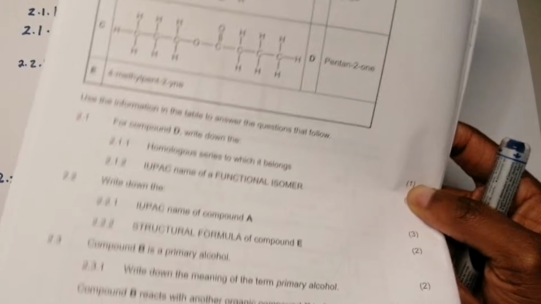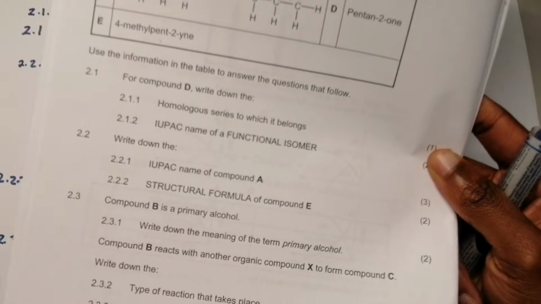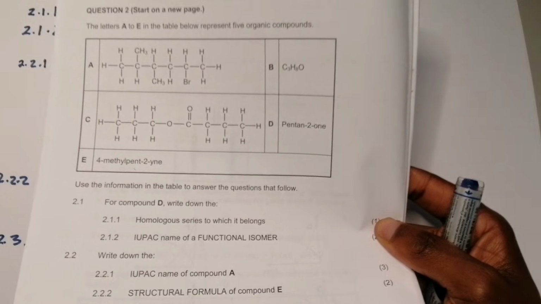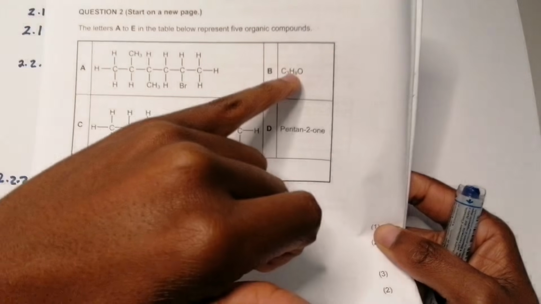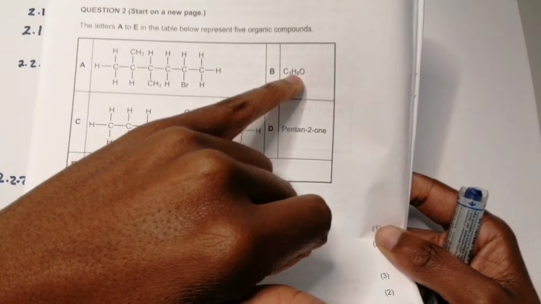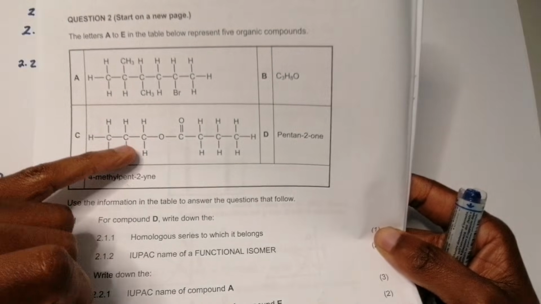Now they say compound B, so think about it. It's two things that reacted, an alcohol and a carboxylic acid. And you know a carboxylic acid has 2 oxygens, so that couldn't have been the carboxylic acid. So what does it have to be? It definitely was an alcohol.